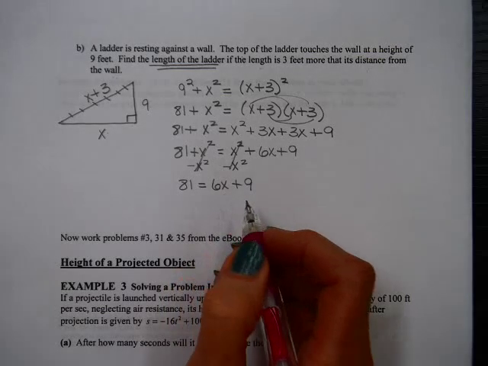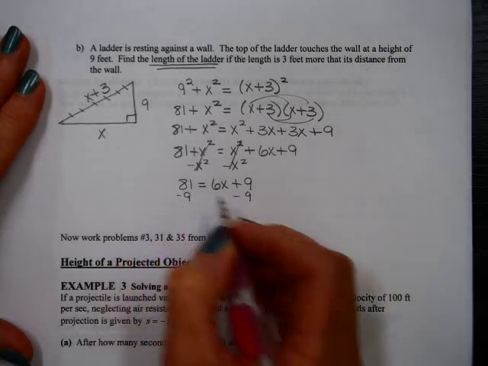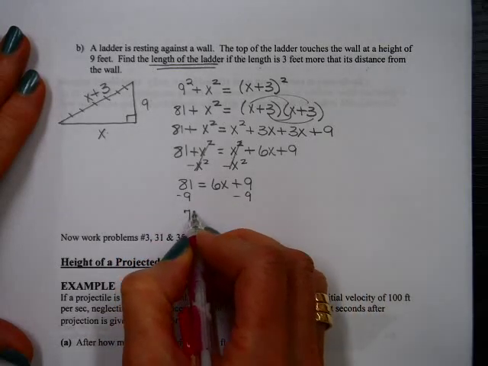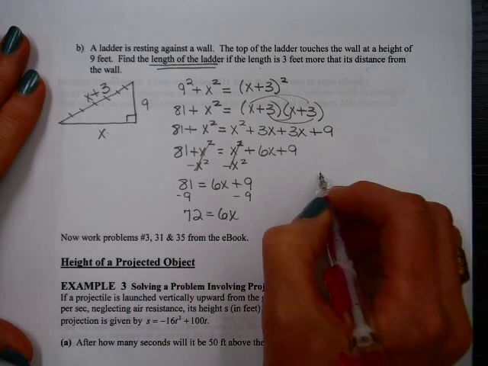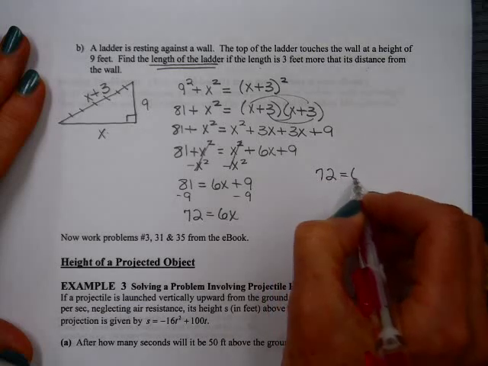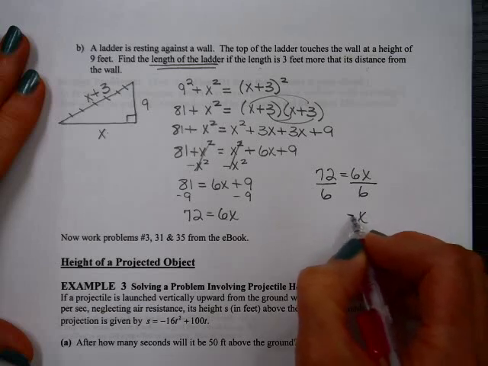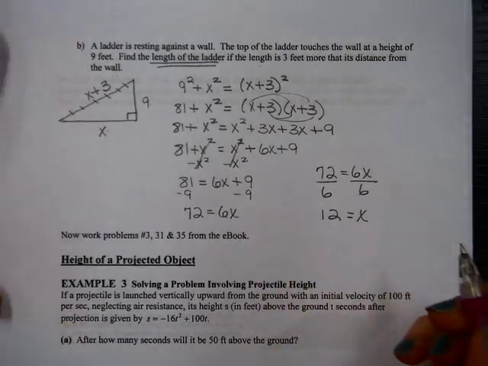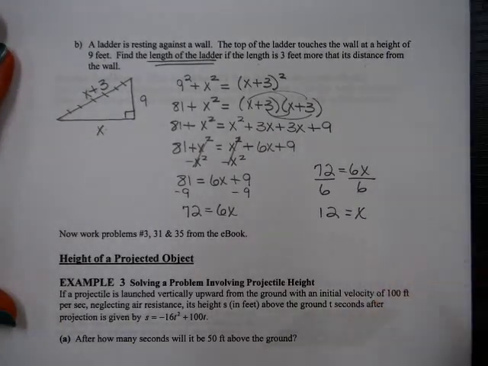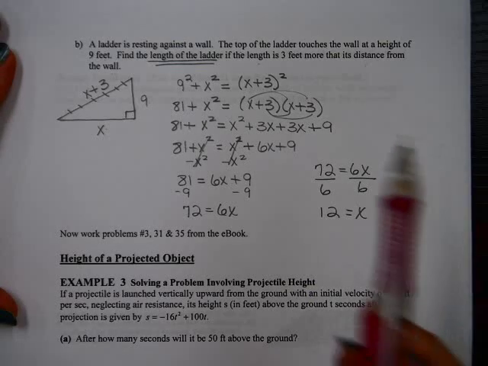So we are going to subtract 9 from both sides of this problem. So that's going to give us 72 is equal to 6x. We need to divide both sides by 6. So x is equal to 12. All right, there's an answer. Does it answer the question? Let's go back and read. Are we answering the question from the problem?